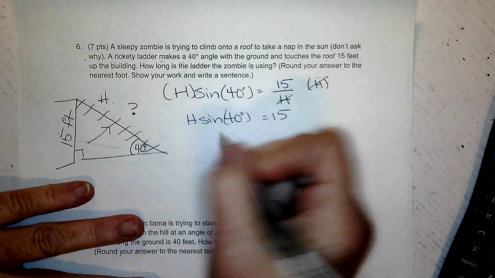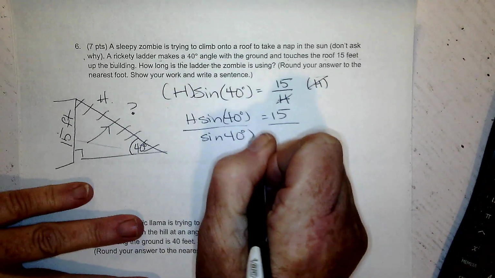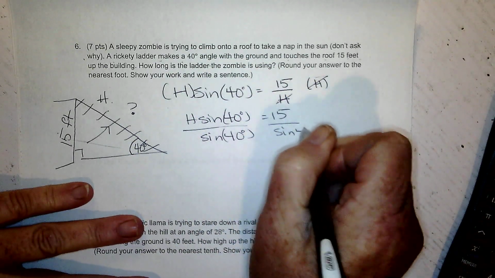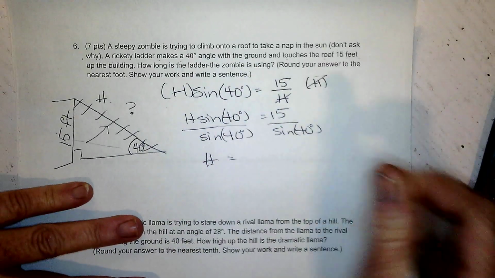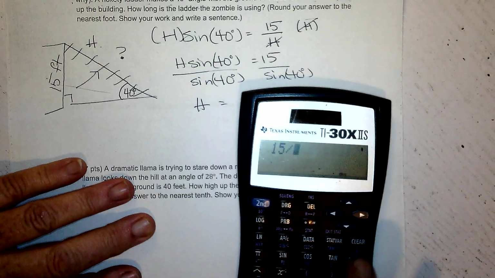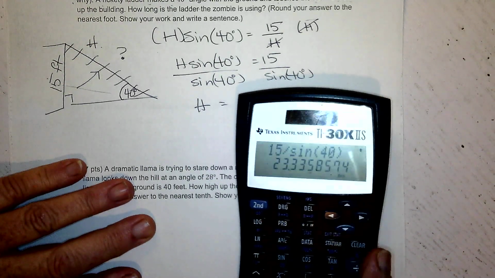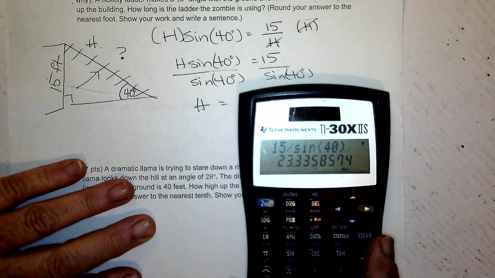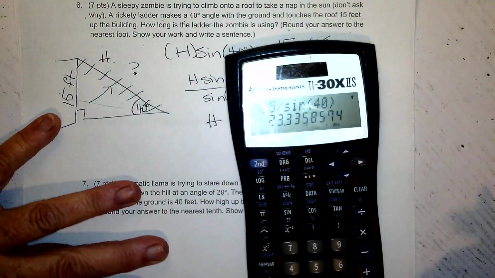To solve for h, I need to divide both sides by the sine of 40 degrees. All right, so my hypotenuse is, make sure you're in degrees again, 15 divided by sine of 40, and that is 23.33. So I said round your answer to the nearest foot, so that would be 23.